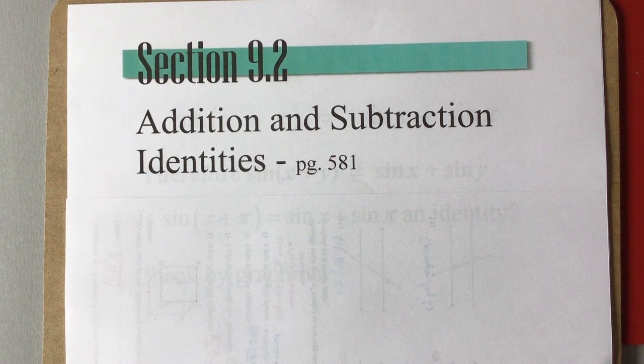Those are the equations that are always true, no matter what value you use for the variable, all the way from the reciprocal identities to the quotient identities, the Pythagorean identities, and beyond. Today we will learn two new families of identities, the addition and subtraction identities.